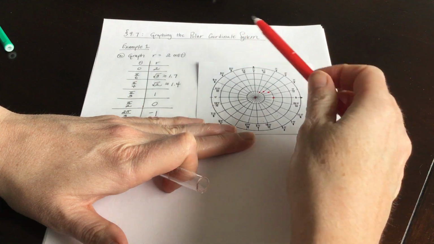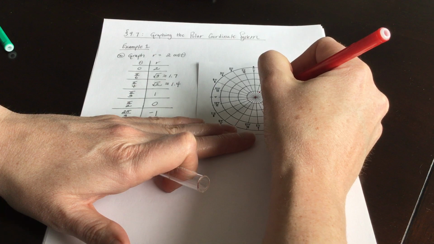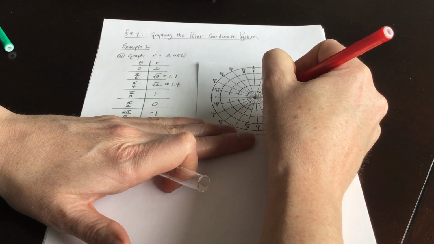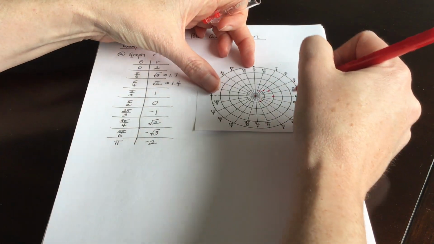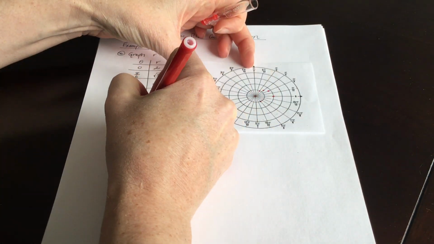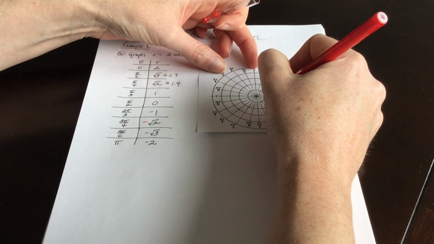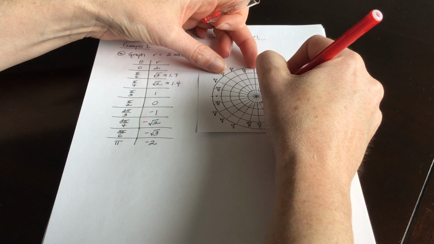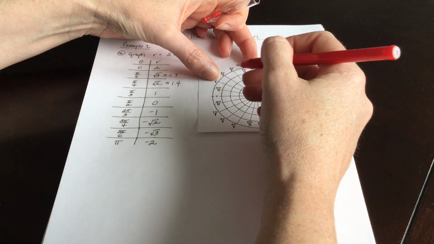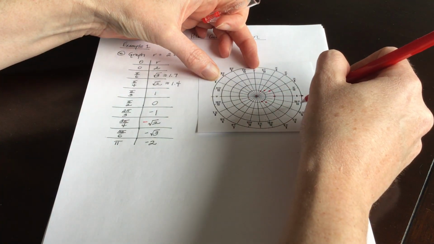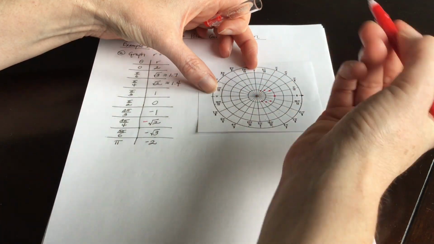2 pi over 3. Okay, so this is fun with the negative r values. You're facing 2 pi over 3, but you're going to go away from it 1 unit. So you're going to go toward 5 pi over 3, 1 unit. 3 pi over 4, negative root 2. So you're facing 3 pi over 4, you're going to go away from it about 1.4, so that means you're going toward 7 pi over 4 that far. 5 pi over 6, negative about 1.7, so you're going toward 11 pi over 6, about 1.7. And then at pi you're going negative 2.